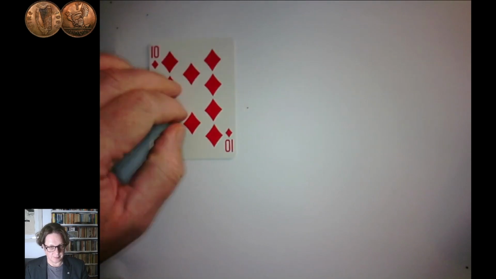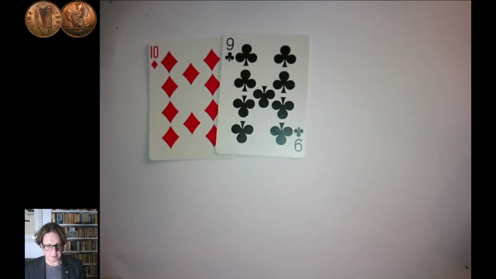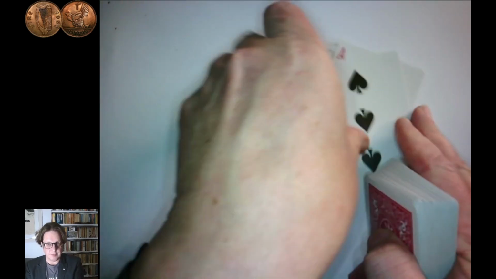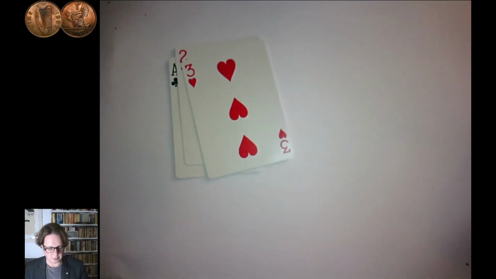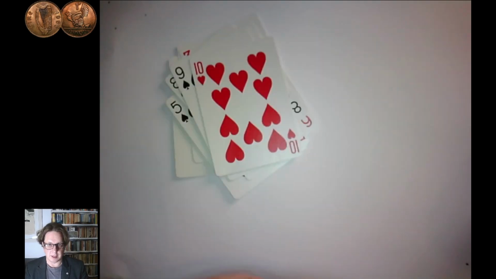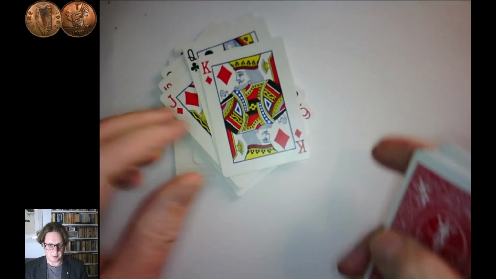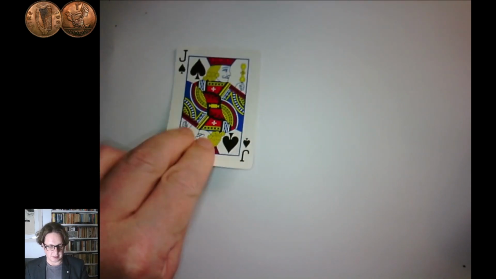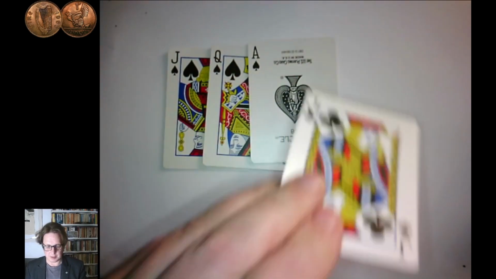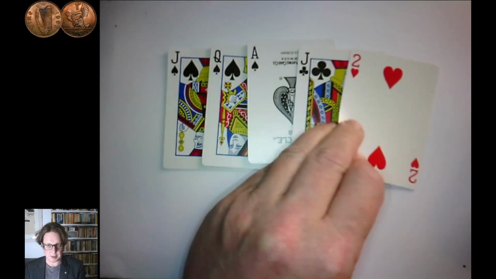Well, it has cards with 4 different suits: diamonds, clubs, hearts and spades. And then for each suit you have 13 cards: ace, 2, 3, 4, 5, 6, 7, 8, 9, 10, jack, queen, king. Now in poker, there are lots of different versions of poker. In stud poker you're dealt 5 cards, and so here's a 5-card hand: jack, queen, an ace, all in spades, another jack, this time in clubs, and a 2.